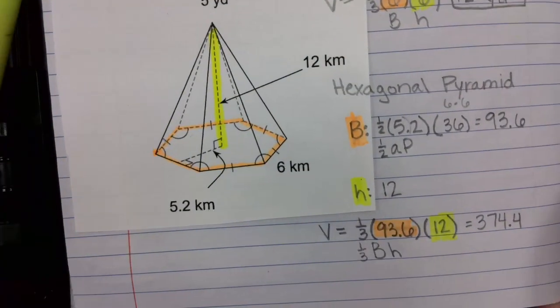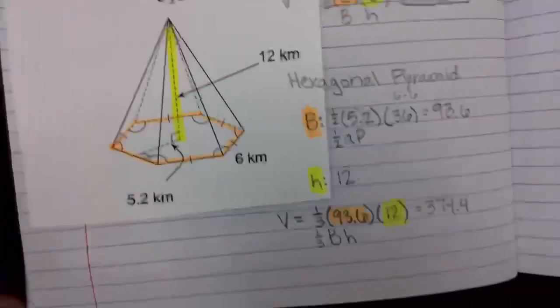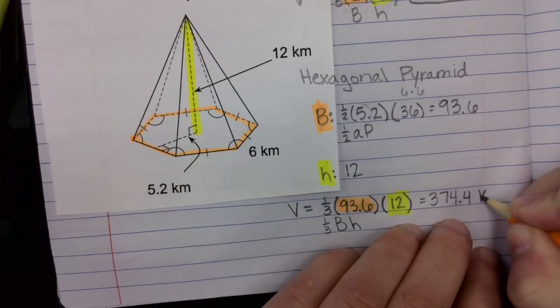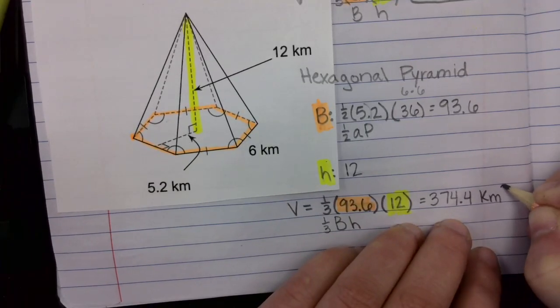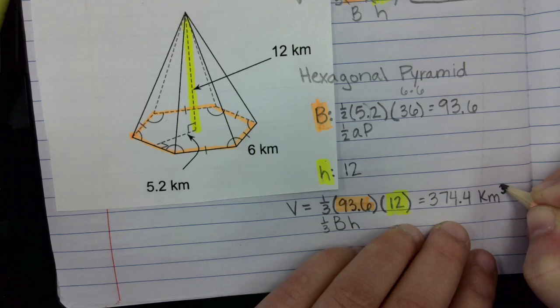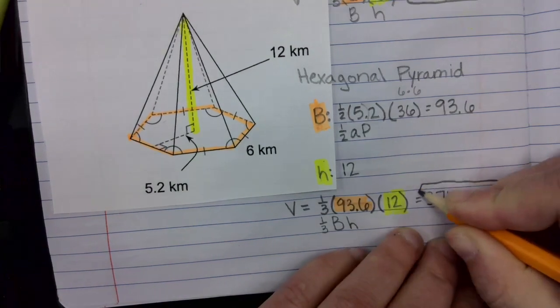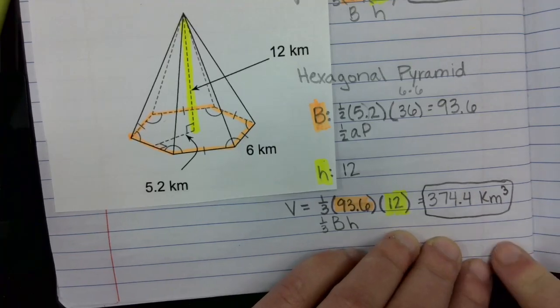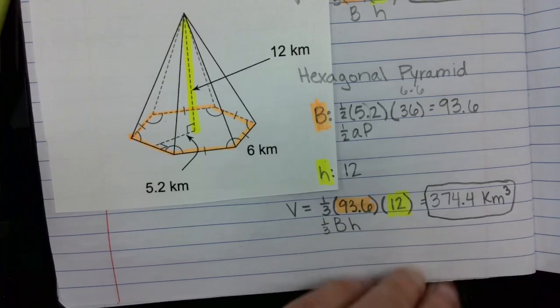And again, we need our label, cubic kilometers. Not squared. Remember, we're doing cubes. We're seeing how many cubes fit inside. So we want that to the 3rd power. So cubic kilometers.